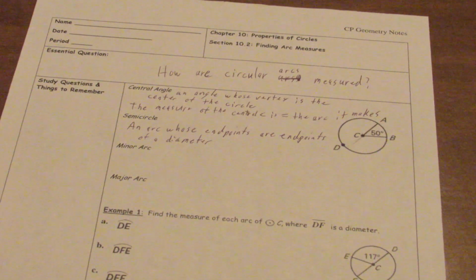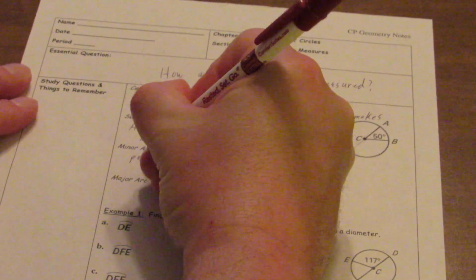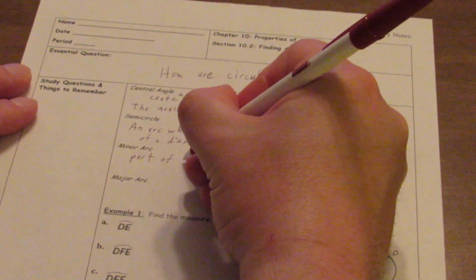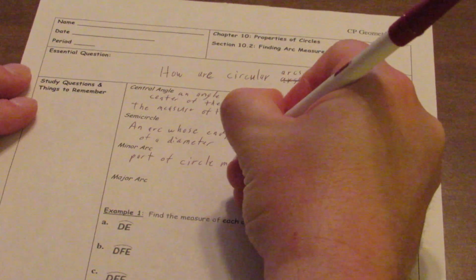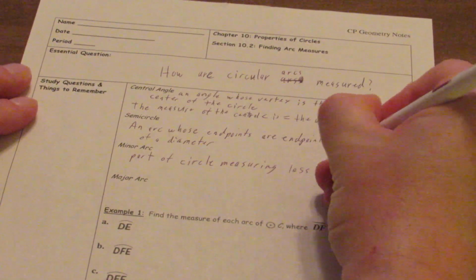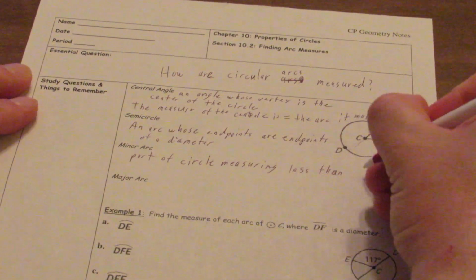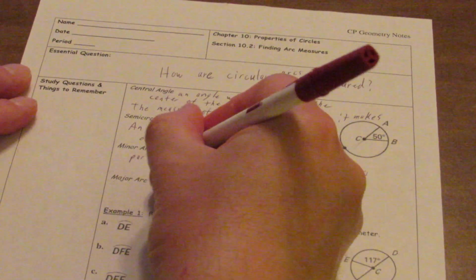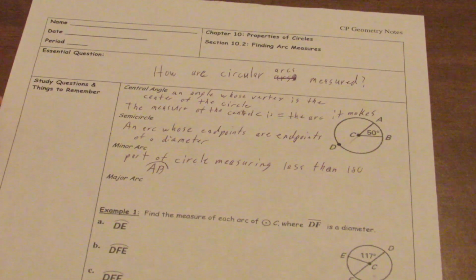Your minor arc is part of the circle that measures less than 180. For example, AB with that arc over it, that's how we name an arc.